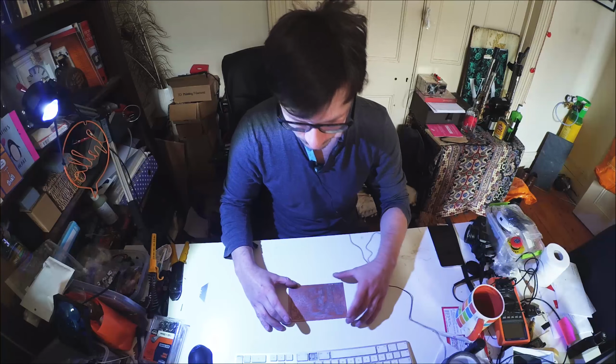Now the holes in the corners here, this hole, that one and that one, are made for alignment purposes. So when the board is cut out and flipped, these holes can be used to make sure that the board is placed in exactly the same place as it was before.